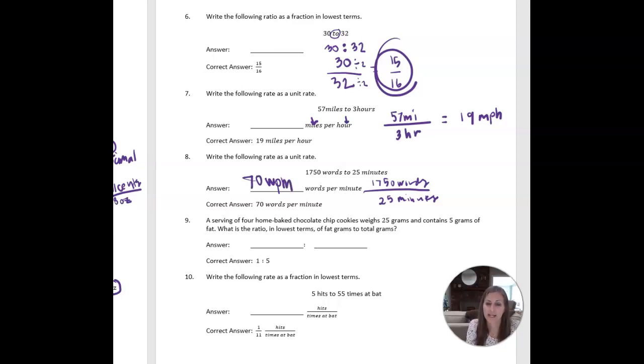Okay, number 9, a serving of 4 homemade baked chocolate chip cookies weighs 25 grams and contains 5 grams of fat. Now be careful here. A lot of students miss this one. This is our total, and this is our fat. We have to make sure we put the numbers in the right order. Just because 25 came first in the problem does not mean that 25 comes first in your answer. So be very careful. Again, we're making homemade chocolate chip cookies. The cookies weigh 25 grams in total and contain 5 grams of fat.